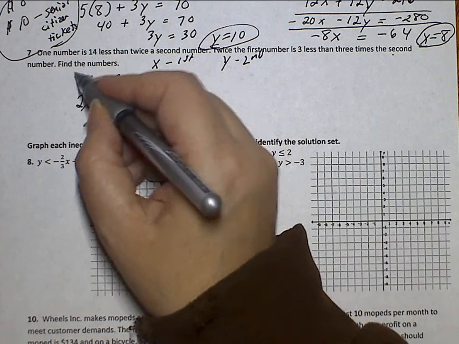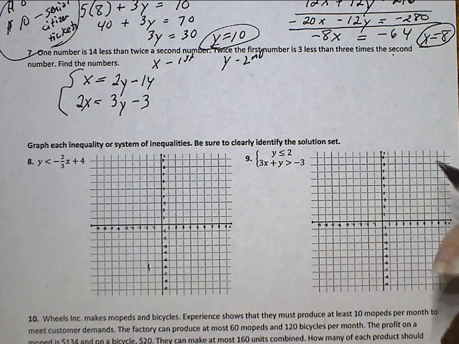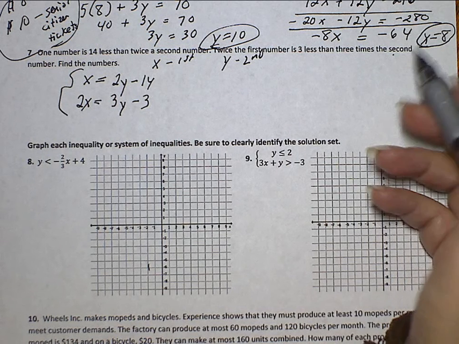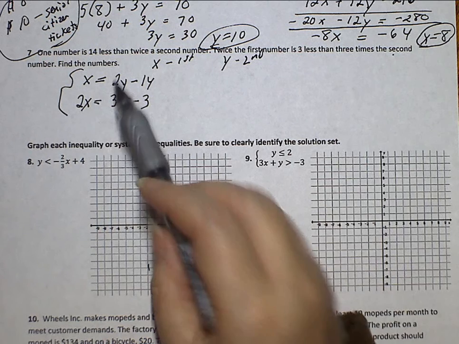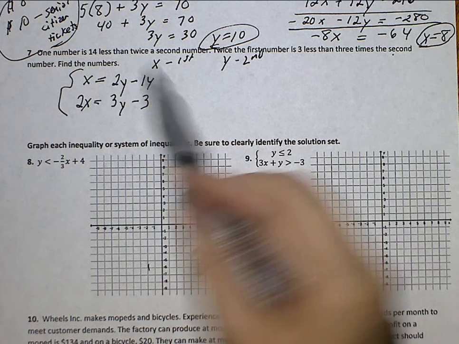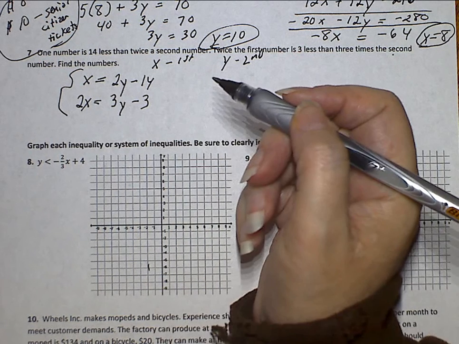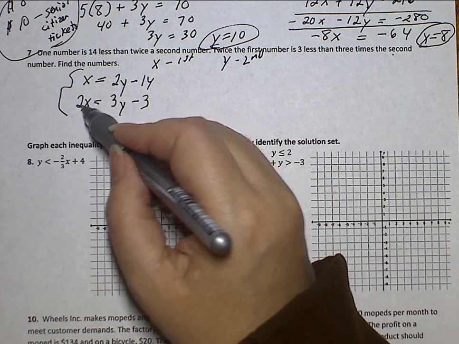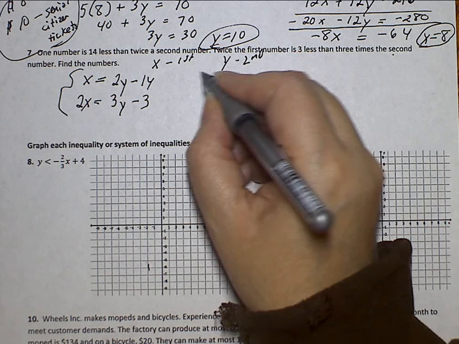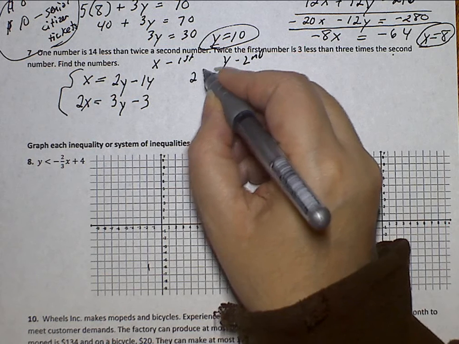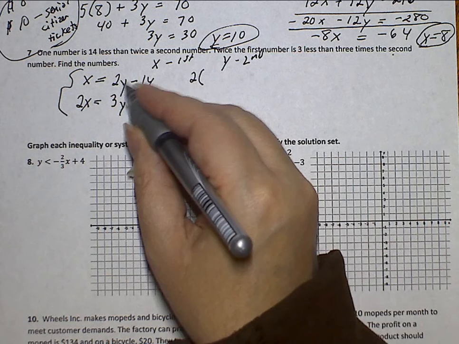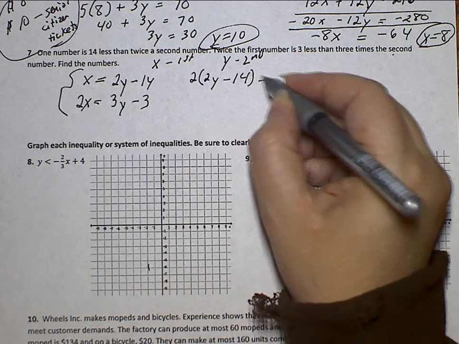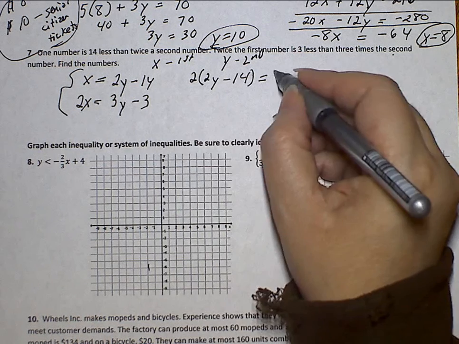So we have two unknowns, two equations. So you can solve it any way you want, but since this is already solved for x equals, I'm going to use substitution. So I'm going to sub this in for that x. So I have 2 times, now instead of x I'm going to put that, so 2y minus 14 is equal to 3y minus 3.